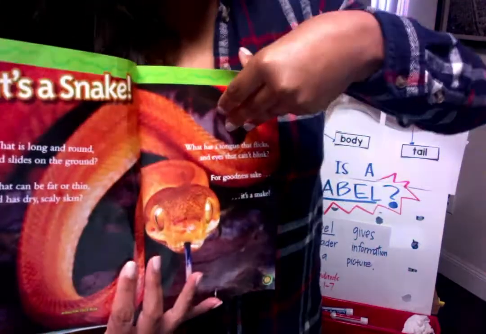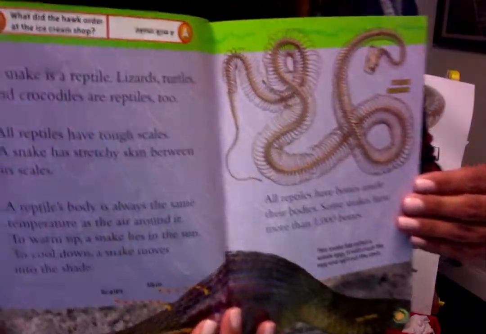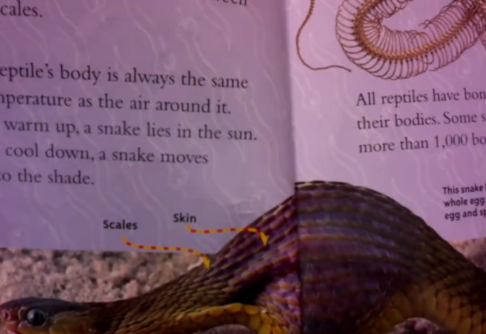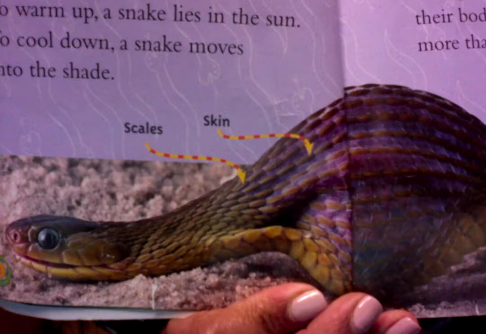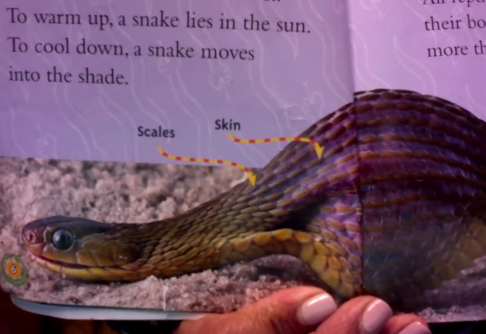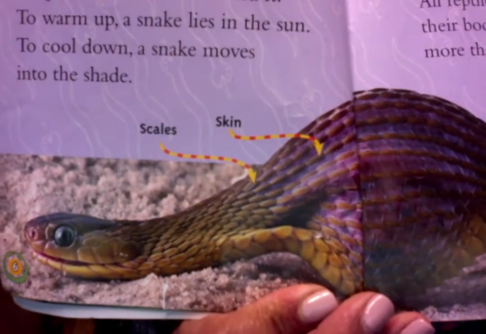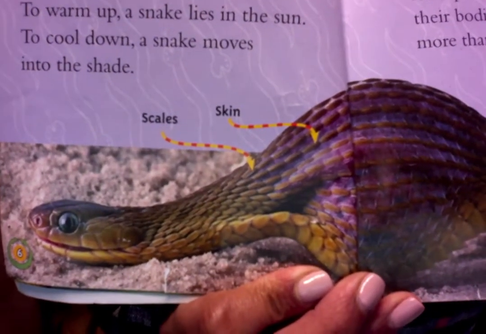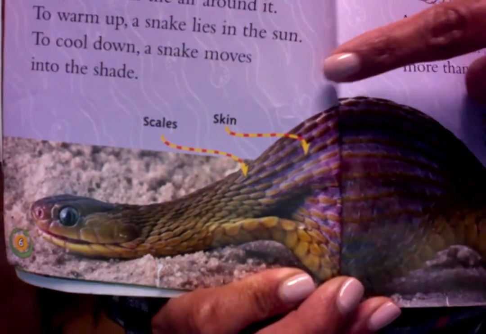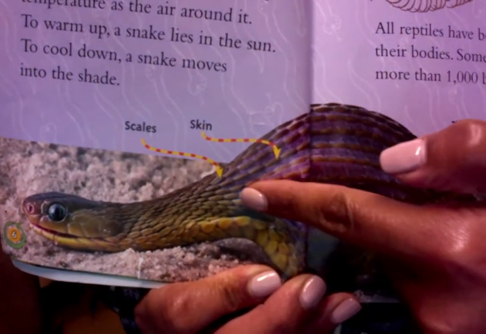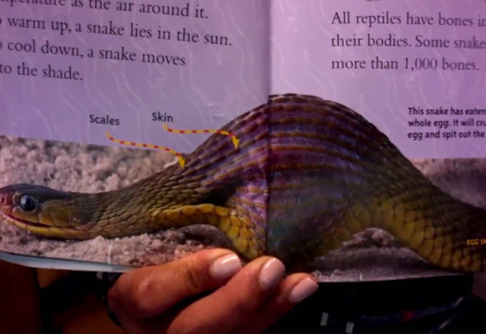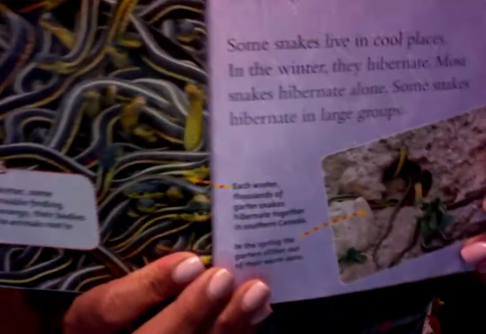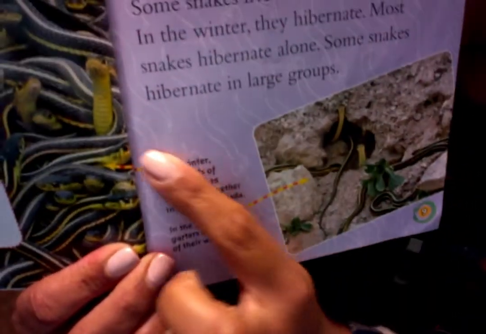So when we look at the first couple of pages, we see lines pointing to, good, it says scale and skin. You see the snake? He looks like he just swallowed an egg. Remember we read this and he just swallowed an egg. So we see him here, these lines are pointing to the skin and the scales of a snake. Good.